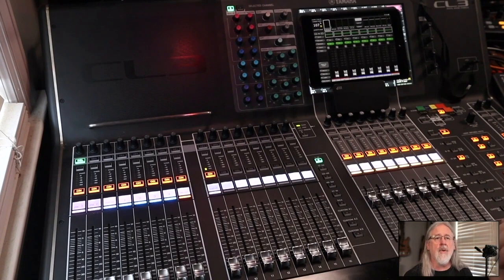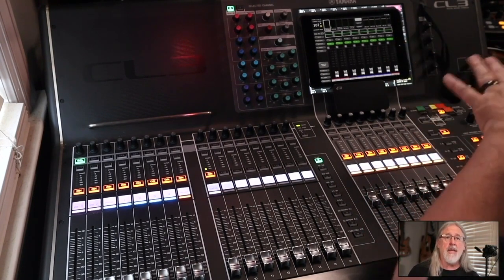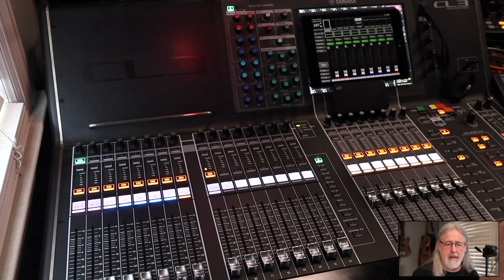So that's how you join up StageMix. The cool thing is that it does sync immediately. So there's no weird syncing thing that you have to sync the two things together. It just pops right up and it works. So that's that. It's very handy. It's very cool.